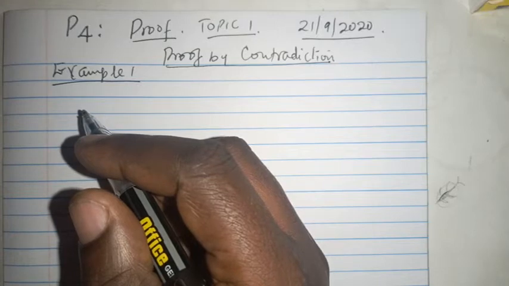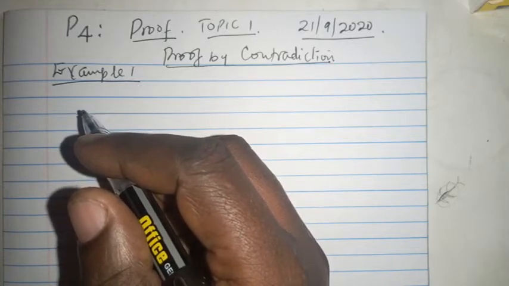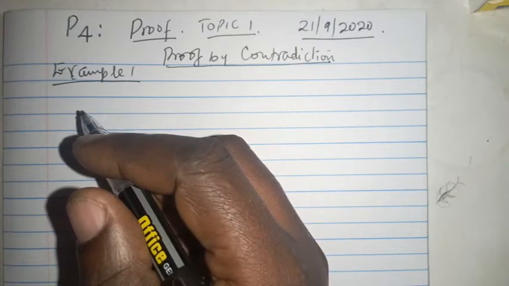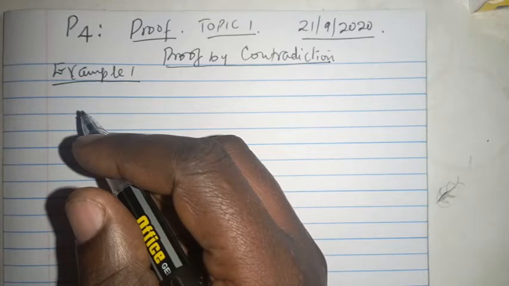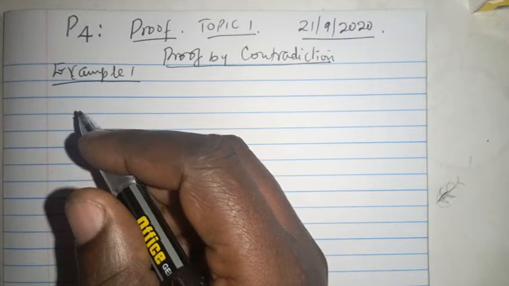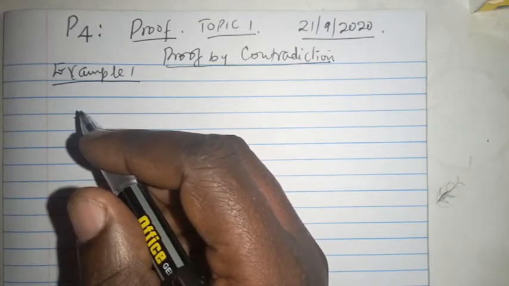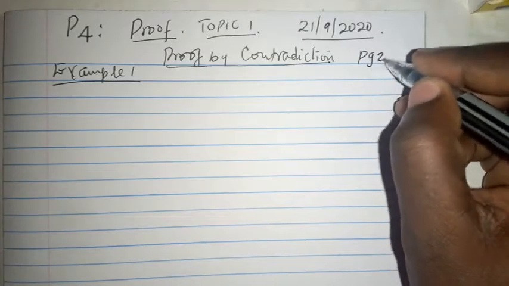We were finishing Pure Mathematics 3, and now we are in Pure Mathematics 4, and we introduce ourselves to the very first topic, a very short one, which is called proof. And on page 2, we are going to see proof by contradiction.